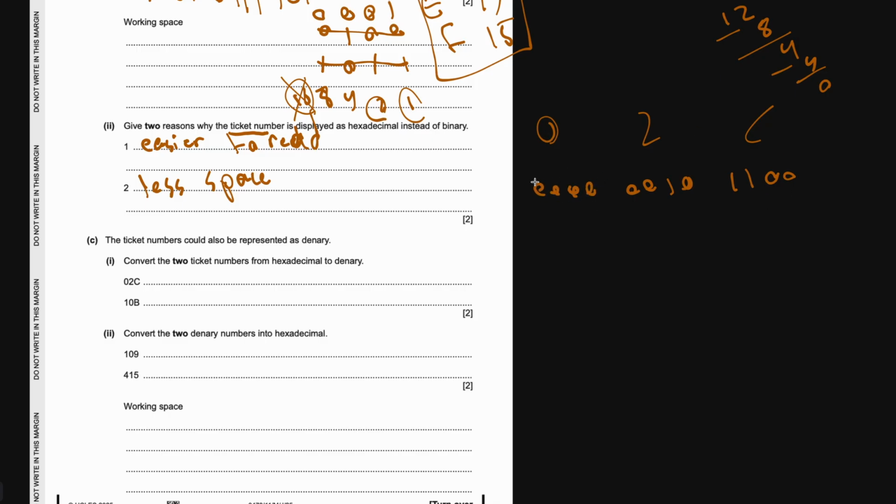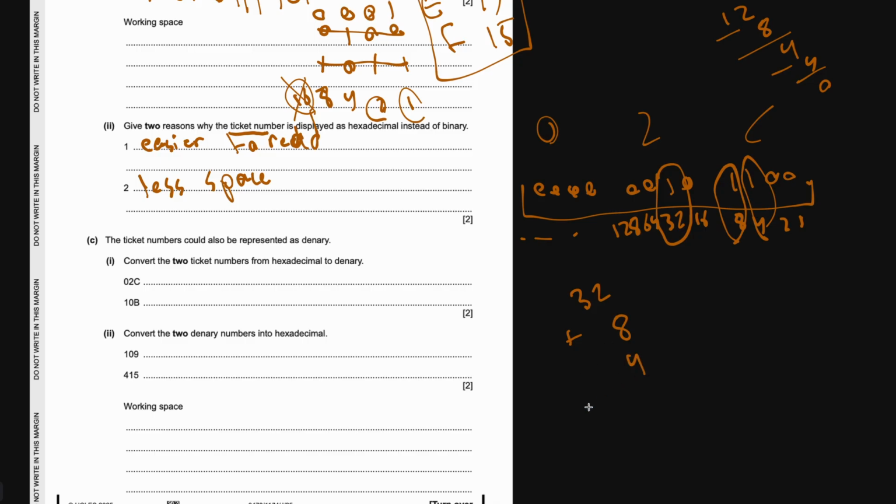Now let's convert this entire binary number into denary. What are the values? 1, 2, 4, 8, 16, 32, 64, 128. We don't care about the rest, they're only zeros. We only count the ones. So we count this one, it's 32. We count this and this. So 32 plus 8 plus 4. 32 plus 8 is 40, plus 4 is 44. So the first number is 44.